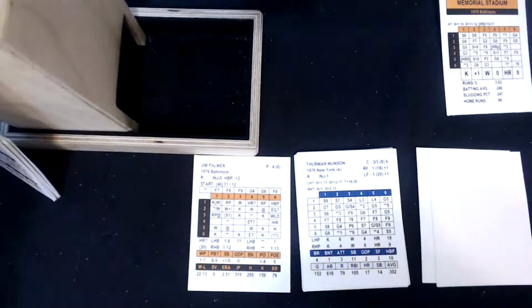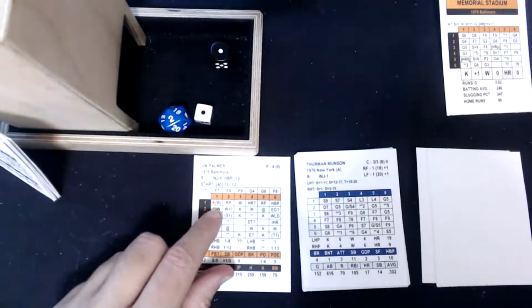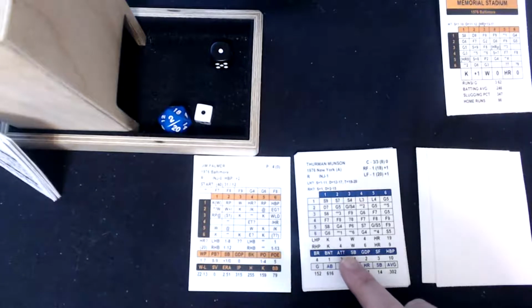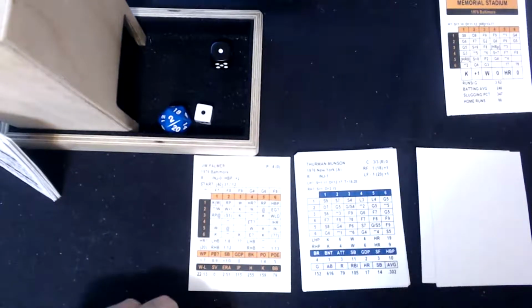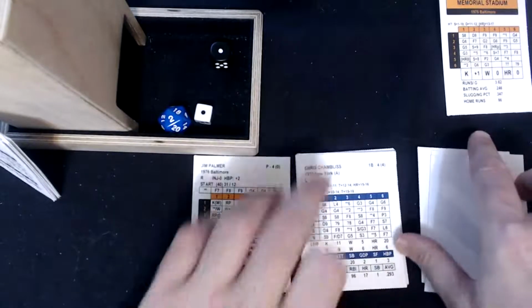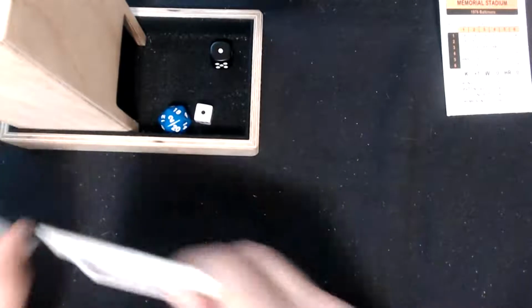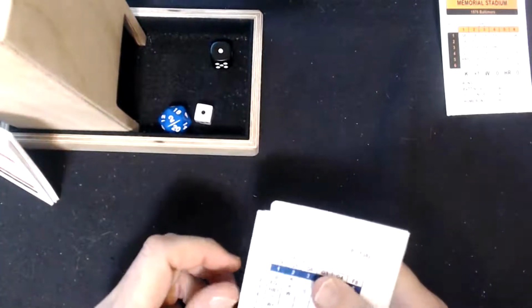And now it's Thurman Munson. Munson is 1 for 3. He's batting .357. That's snake eyes, so that's a potential K. Against Munson, it's going to be a 5. We roll a 2. So strike 3, back-to-back Ks for Jim Palmer. Strikes out White, strikes out Munson, and 3 up, 3 down.